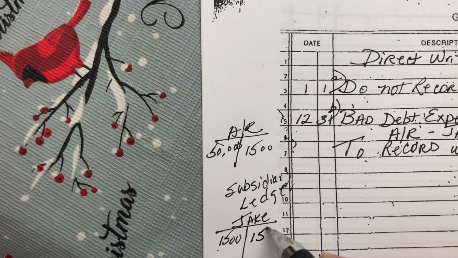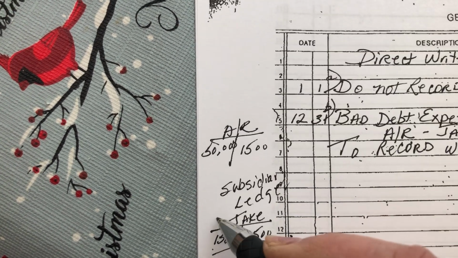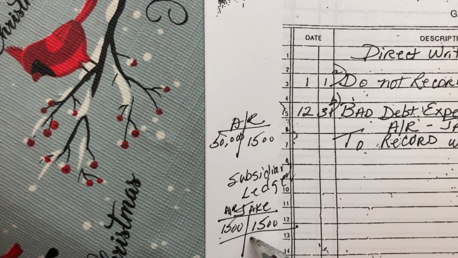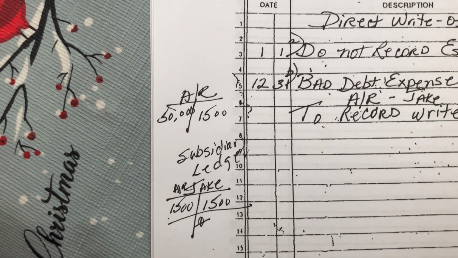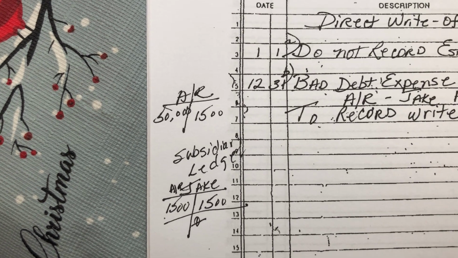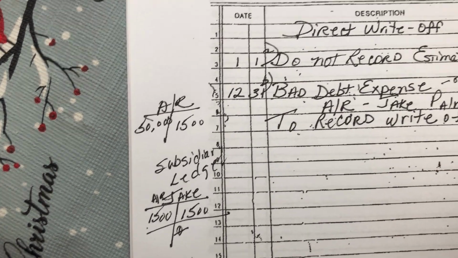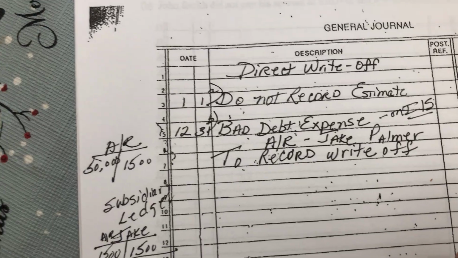So in that ledger, you're showing that he doesn't owe it anymore, but again, it goes on his credit score, so it doesn't look good for him. Now, let's go back to the PowerPoints because there is another method.